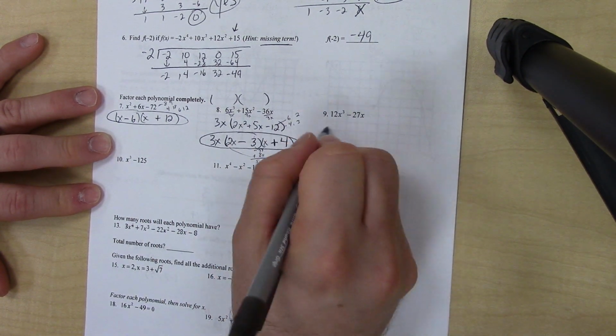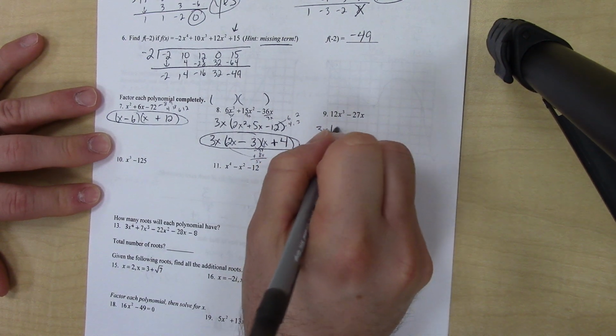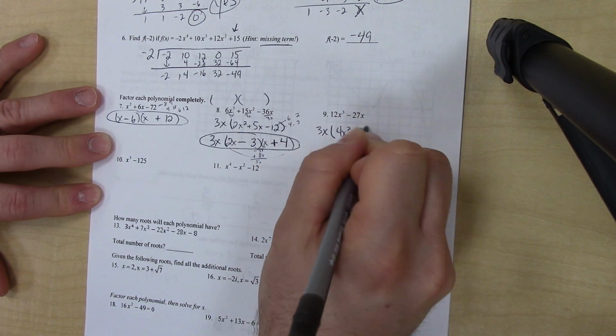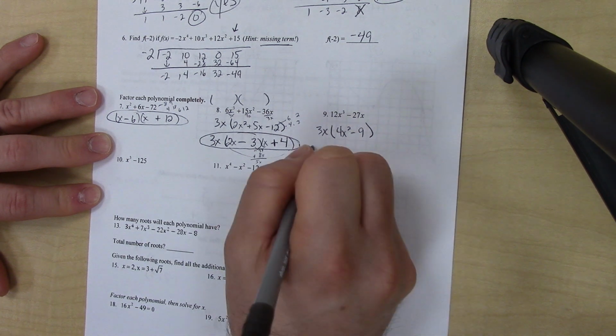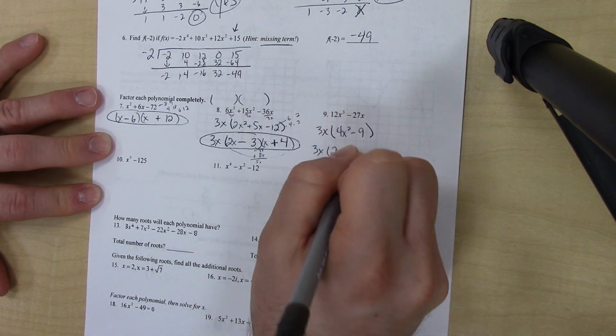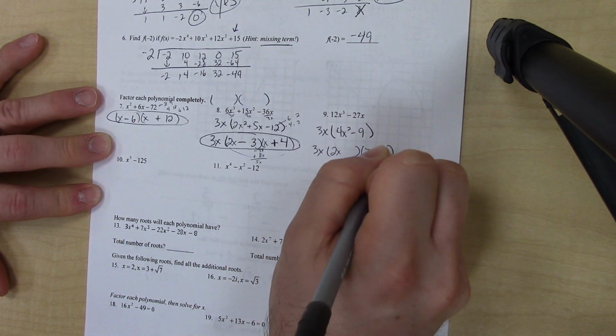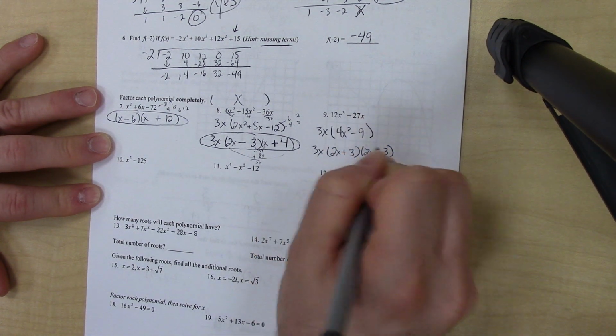Same thing here, GCF first if you can. 3x comes out, 4x squared minus 9 times. That you should recognize as a difference of squares. 2x and 3. One's plus, one's minus.